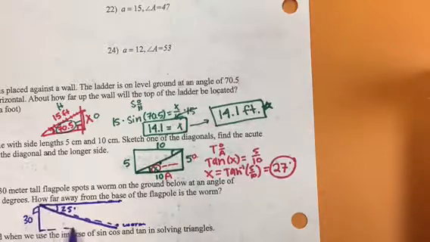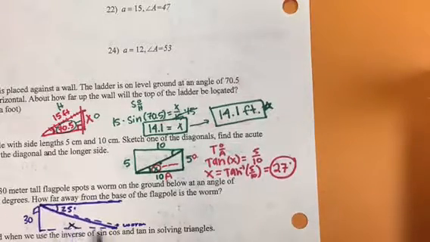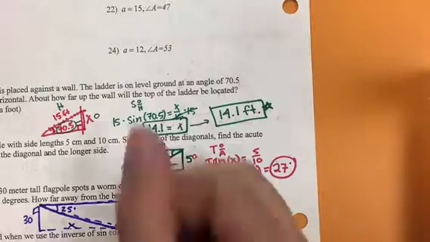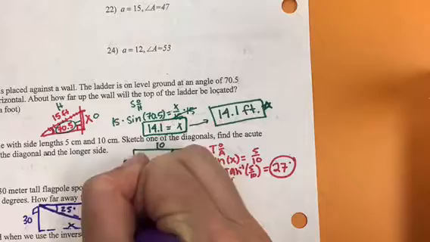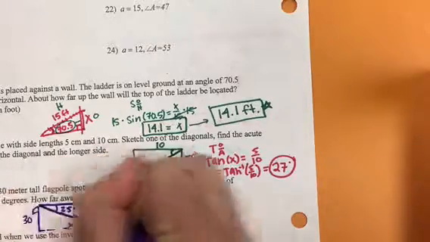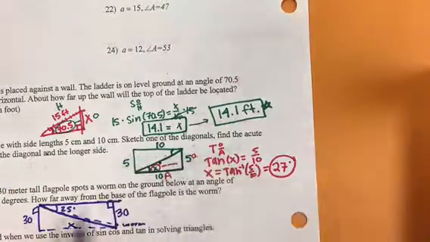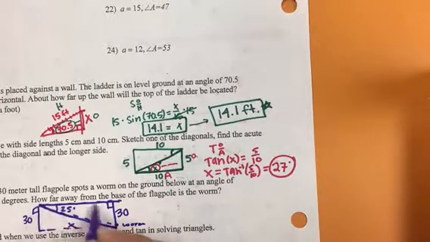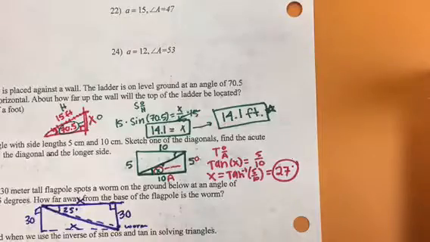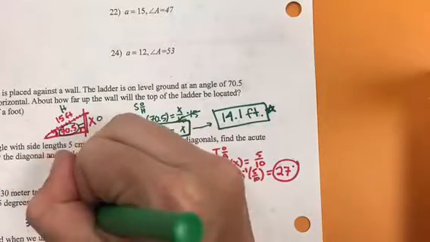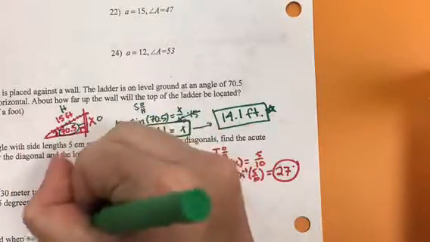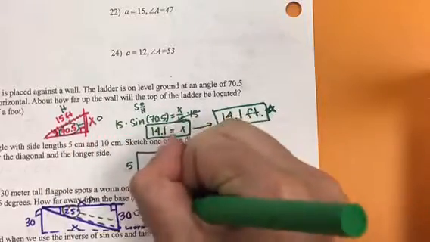So they want to know how far the worm is from the base of the pole. If I create a right triangle, I know that this length has to match the height of the flagpole. And if this base is x, I know that this base for my other triangle has to be x as well. Now I can solve using this triangle. Opposite, no hypotenuse, adjacent.